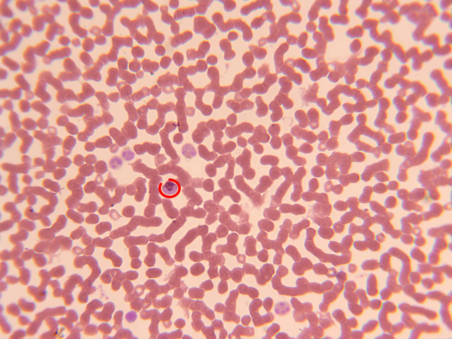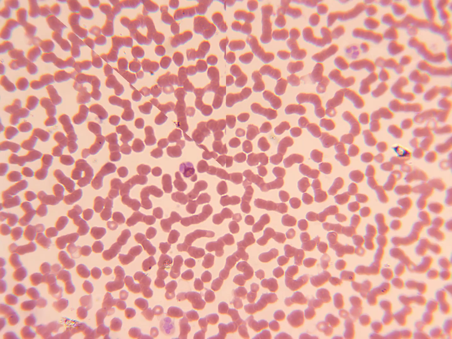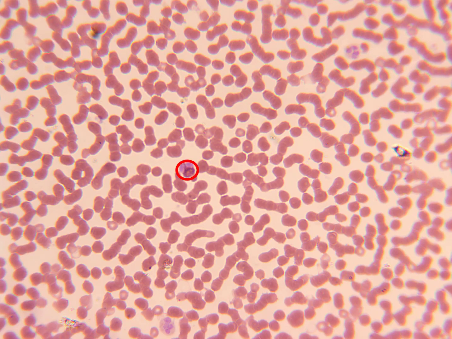Here we have an eosinophil, which is recognizable by the bright red cytoplasm, and we can see that it is surrounded by several neutrophils and a lymphocyte. Here's another eosinophil, again recognizable by the bright red cytoplasm. Not surprisingly, two neutrophils can be seen in this image as well.